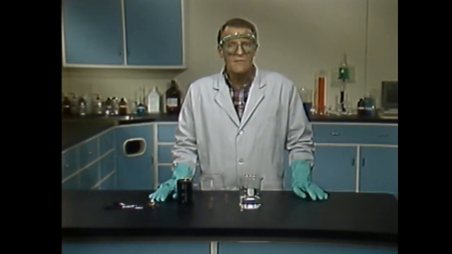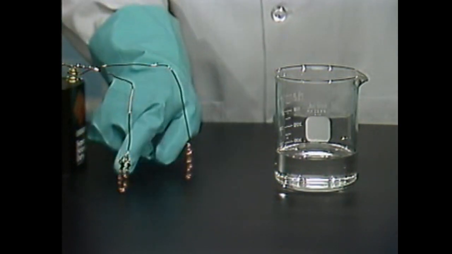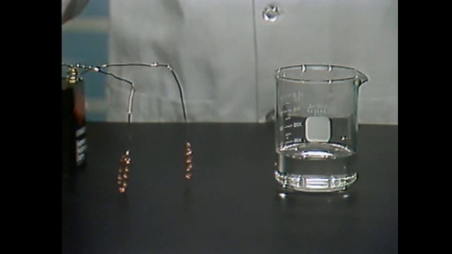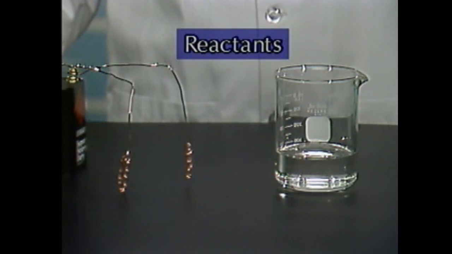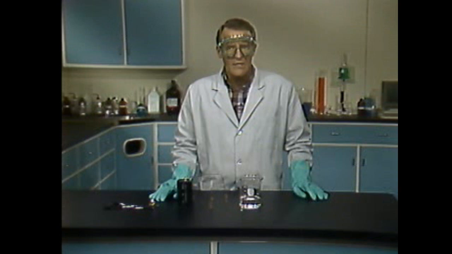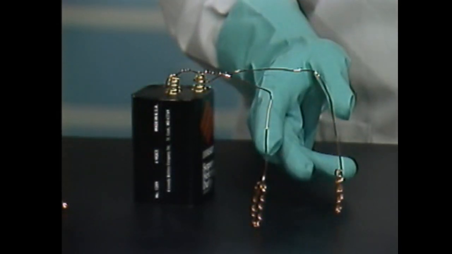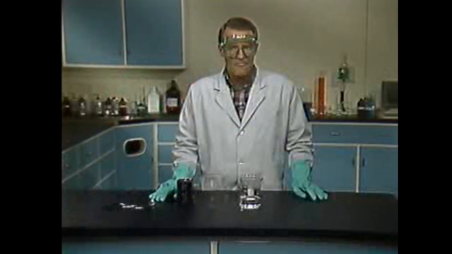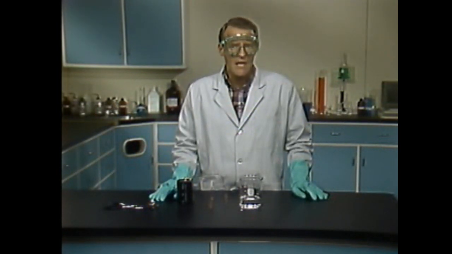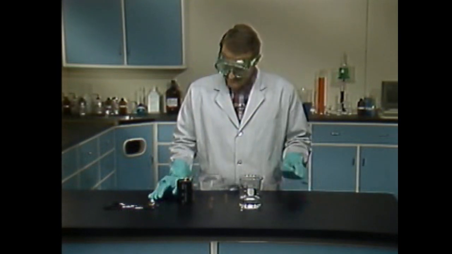We'll start with the element copper in the form of these 2 copper wires, and the compound sulfuric acid. These materials can also be called reactants because they will react together. Because this reaction occurs slowly, I'll speed it up by adding electrical energy. This is done by connecting the copper wires to a battery. Sulfuric acid is a colorless liquid that contains hydrogen ions and sulfate ions. A sulfate ion consists of 1 sulfur atom and 4 oxygen atoms.